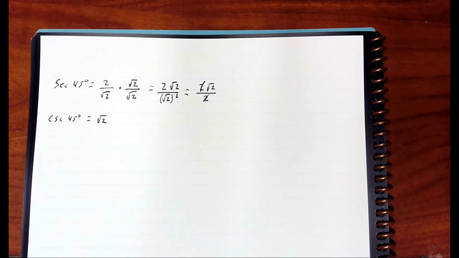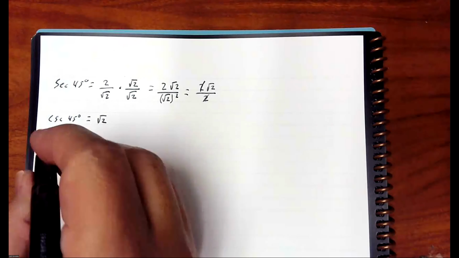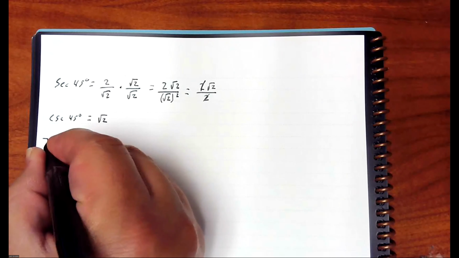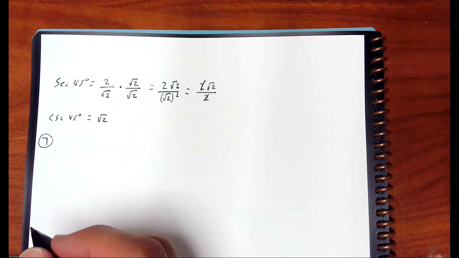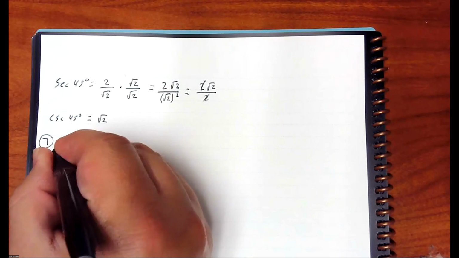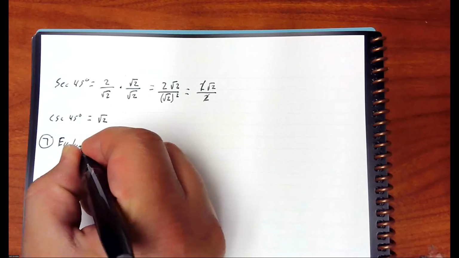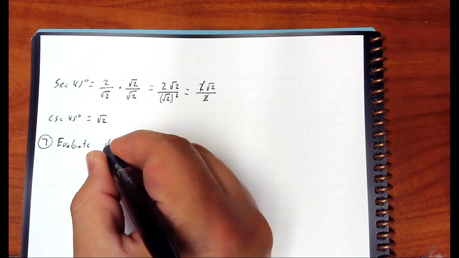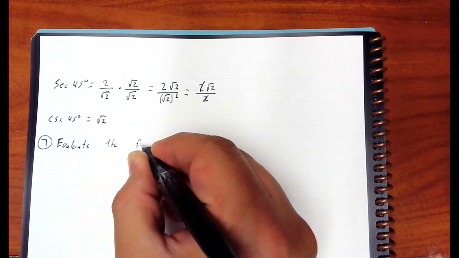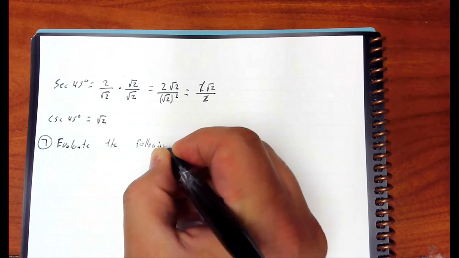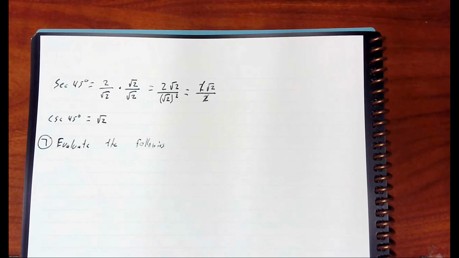Let's do another one. This one's also from your homework. I think it's number 7 in the homework. Evaluate the following. So this one has negative angles. So we'll adjust accordingly, just like we did the big angle. Do the same thing.